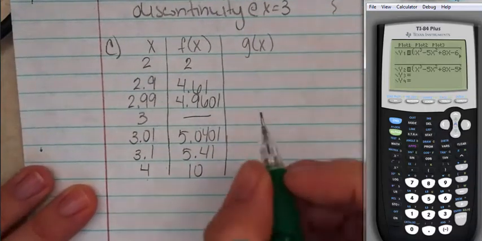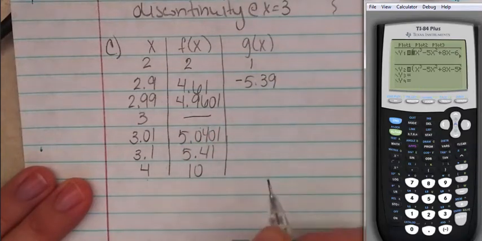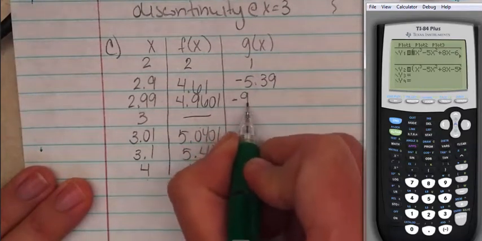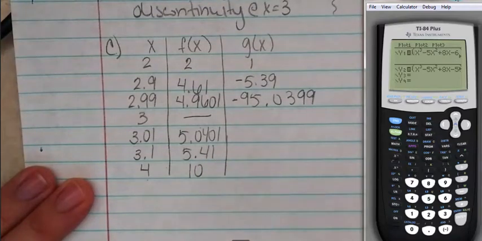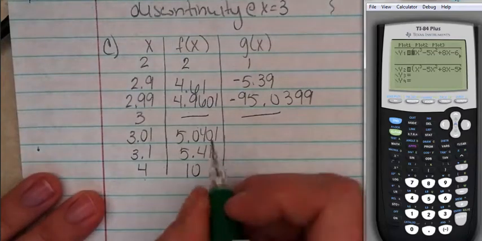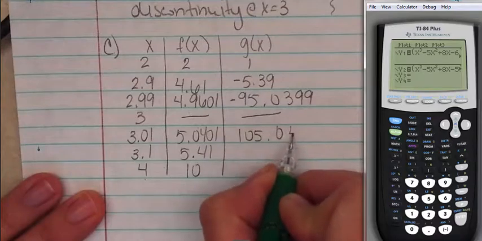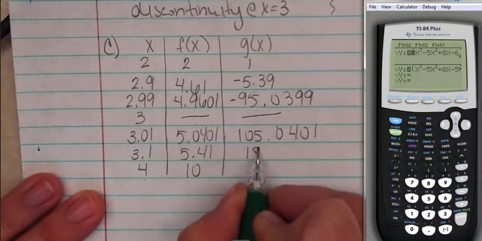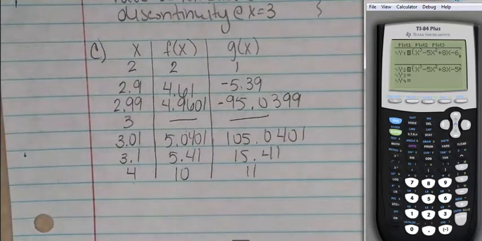And then for g of x, 1, negative 5.39. Whoa, negative 95.0399. That's a huge jump right there. Again, undefined at x equals 3. Now we're up to 105.0401, 15.41, and then back down to 11. So this is kind of crazy.